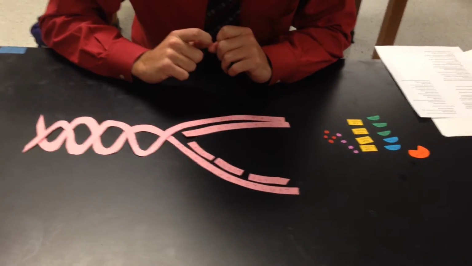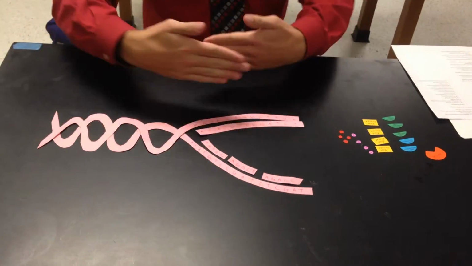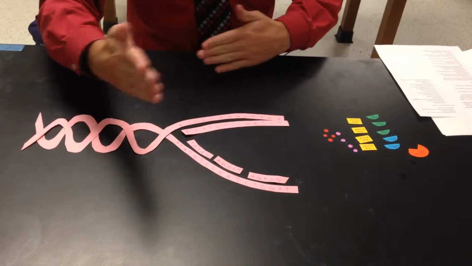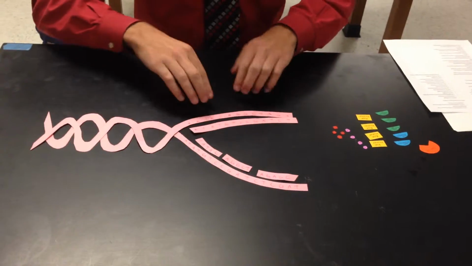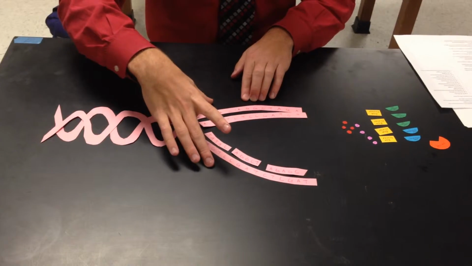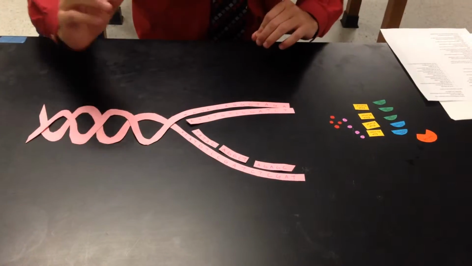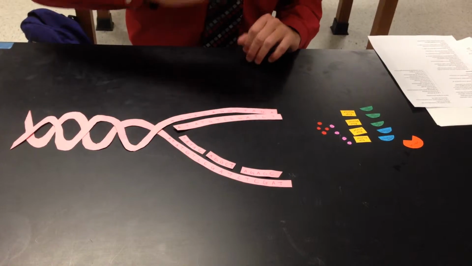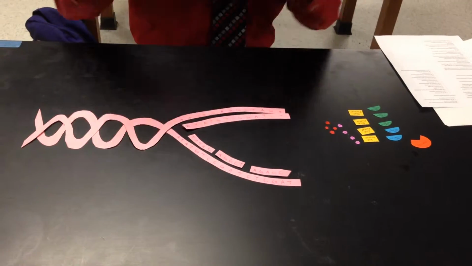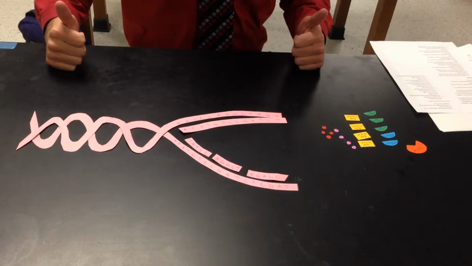How that works is that it splits and unwinds into two. I'll explain how that happens later. Each strand makes a new one, and eventually it makes two new molecules, each made of one old strand and one new strand. Sweet.